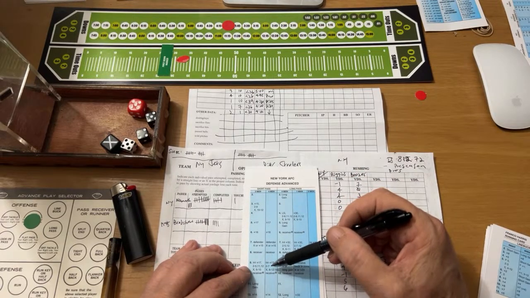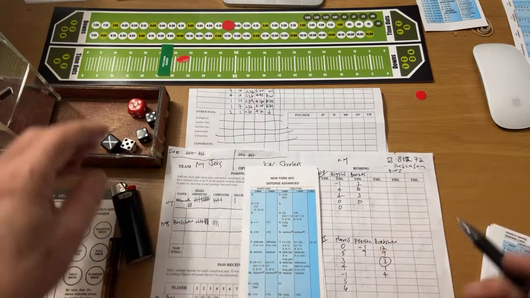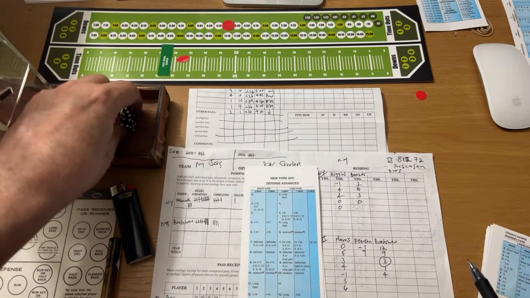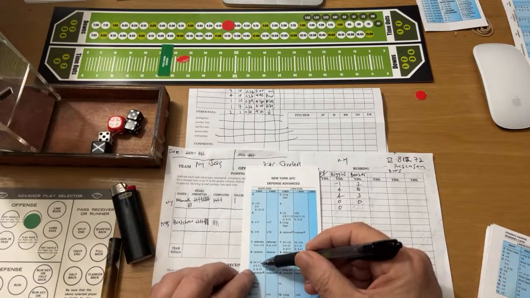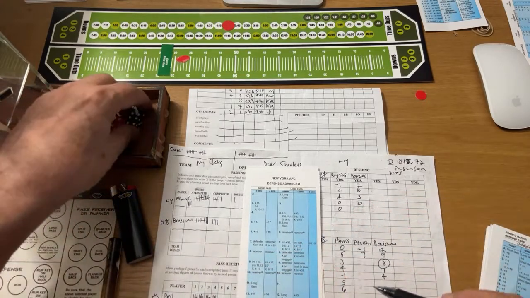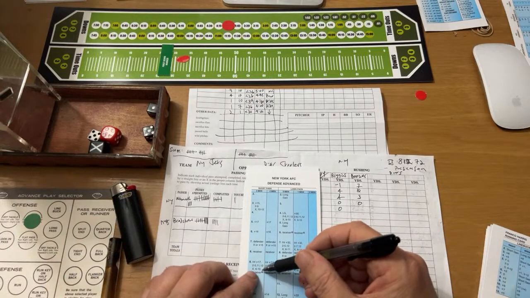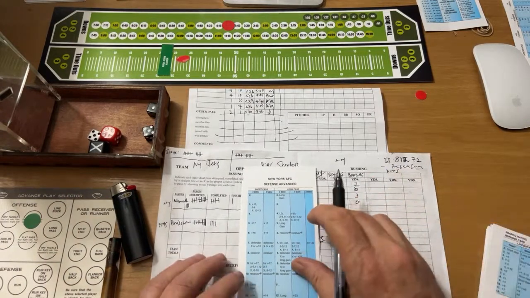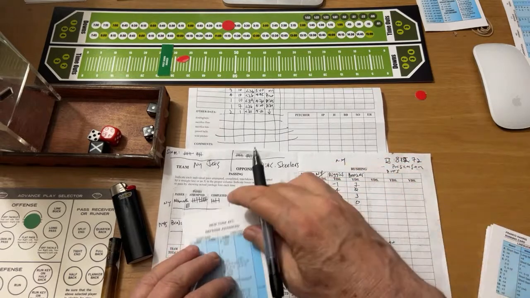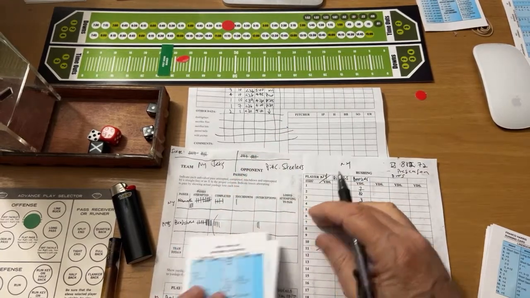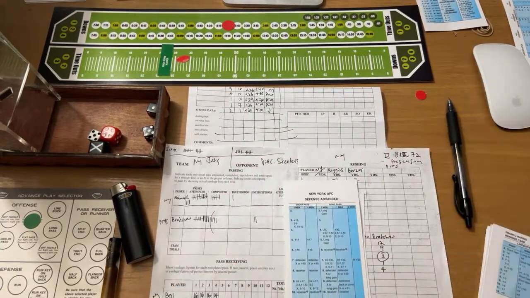Uh-oh. This could be an interception. It's a 3-man. Wait a minute. I have to re-roll. Oh, no. 9. Intercepted plus 17. That's a 6. Whoa, it's incomplete, by Bradshaw. Now let's see about the penalty. This could be nullified on a 2nd and 1.